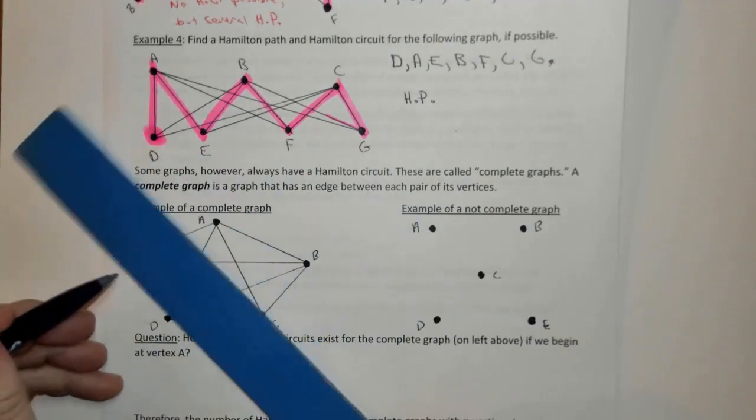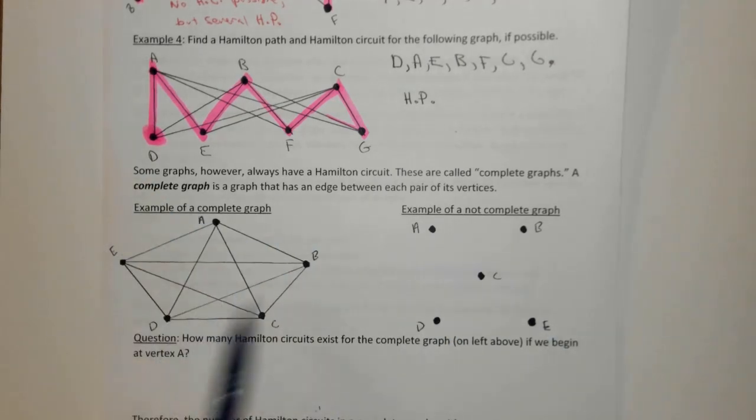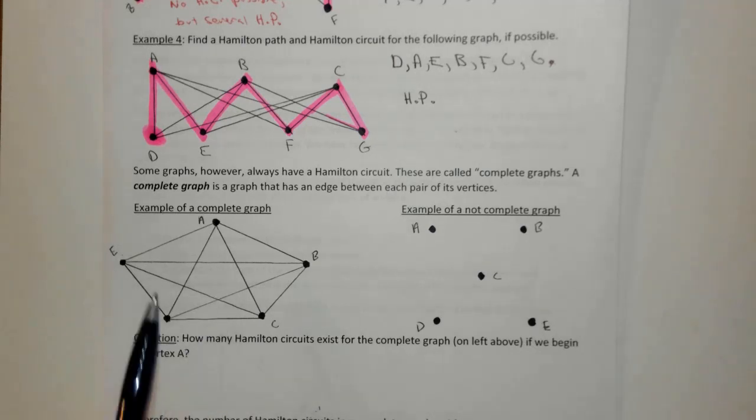And then D is connected to A, B, C, E. Okay, so it makes this shape, this pentagon, the star inside the pentagon shape. All right, so this guy is complete. Each of the vertices are connected or adjacent to the rest of them.